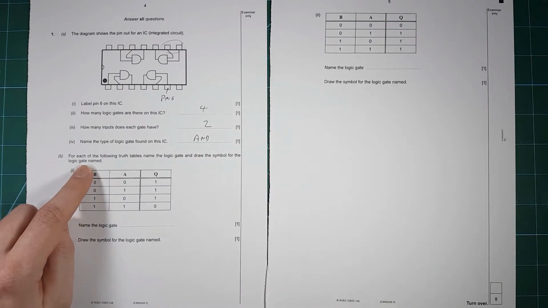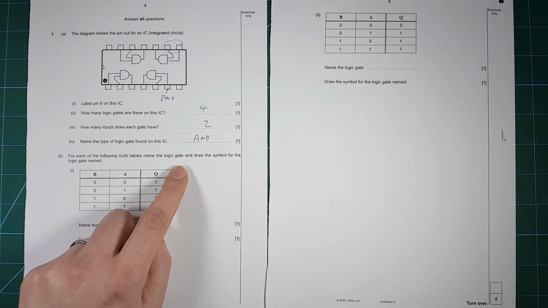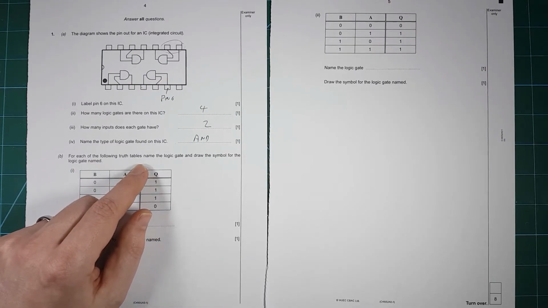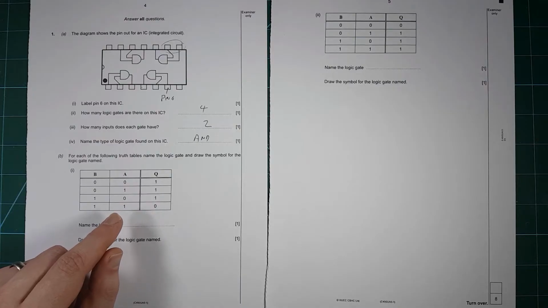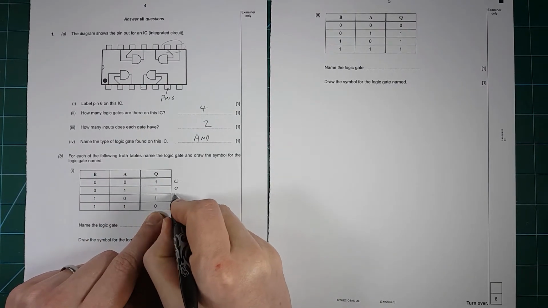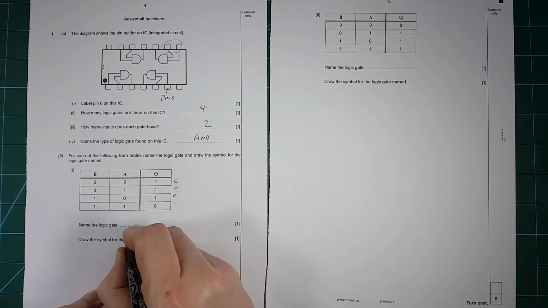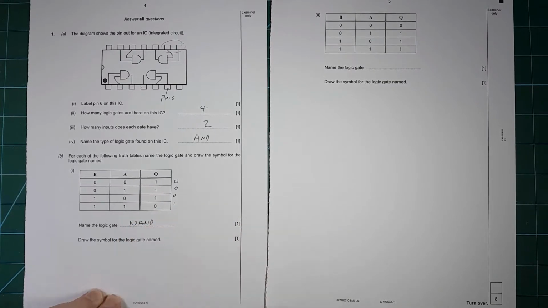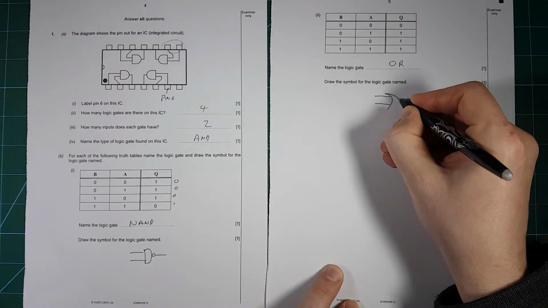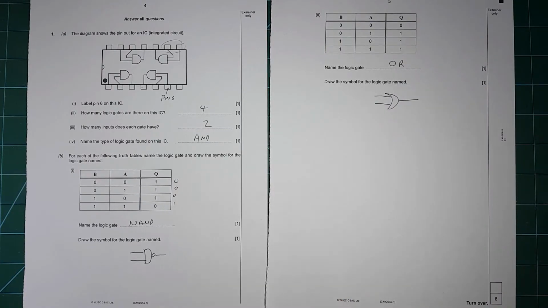For each of the following truth tables, name the logic gate and draw the symbol for the logic gate named. So this here is, if this was 0, 0, 0, 1, it would be an AND, so this is a NAND gate. And the symbol for the logic gate there looks something like that, with a circle on the end. And this one here is an OR gate, and the symbol for an OR gate looks like that.